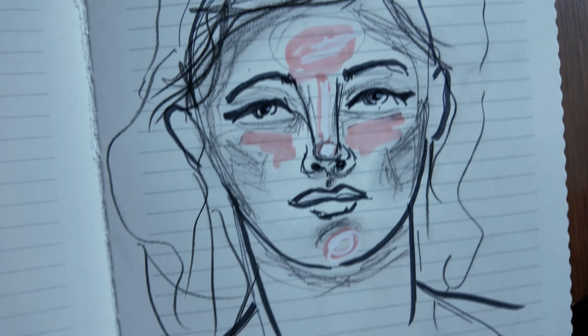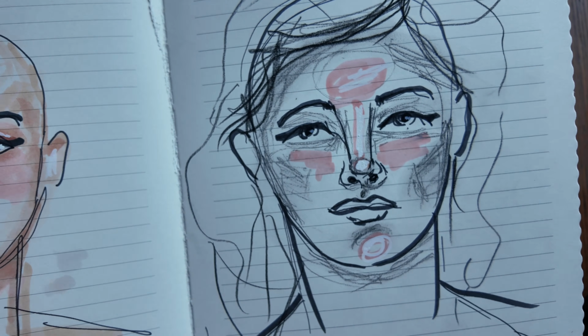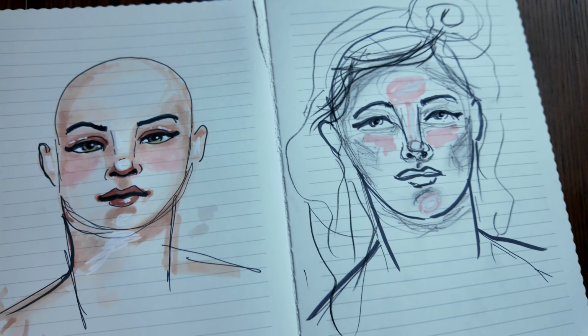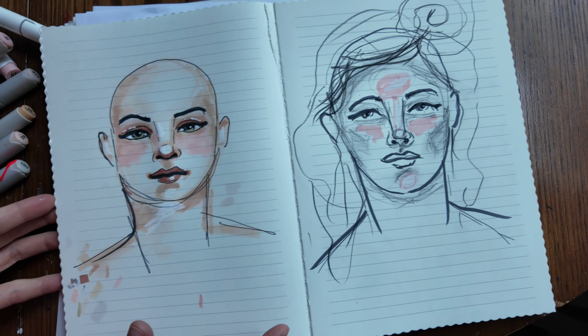Now look how messy that is. That is so messy, but that's okay when you're practicing. And if you have more time, you can spend more time on it. I do hope this was super helpful to you when it comes to shading.